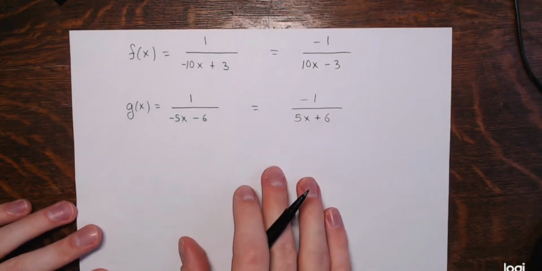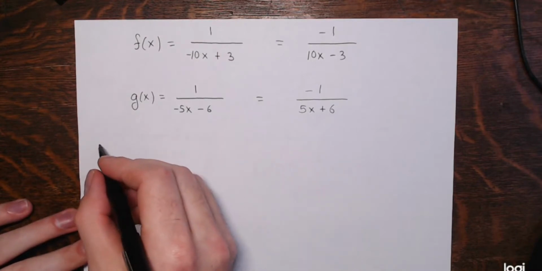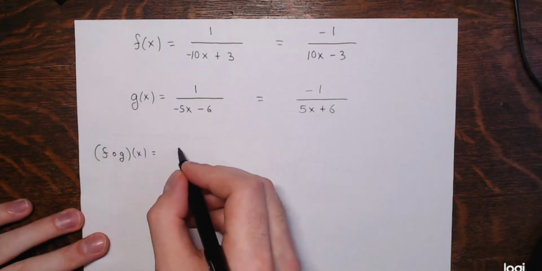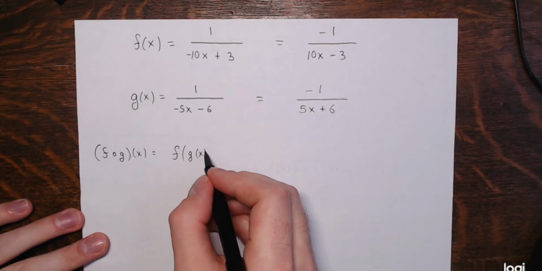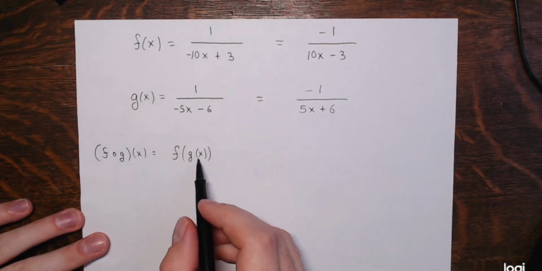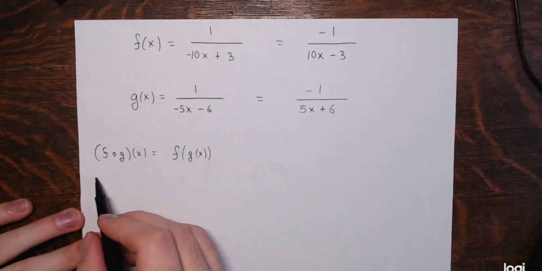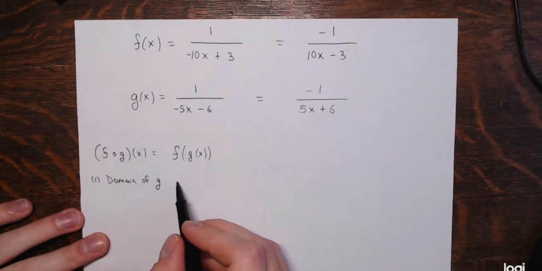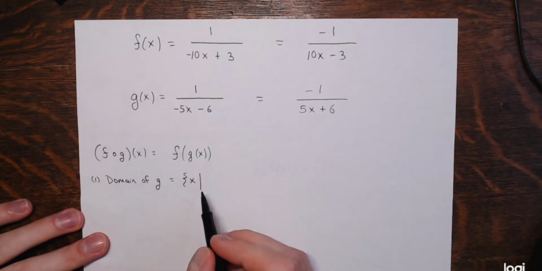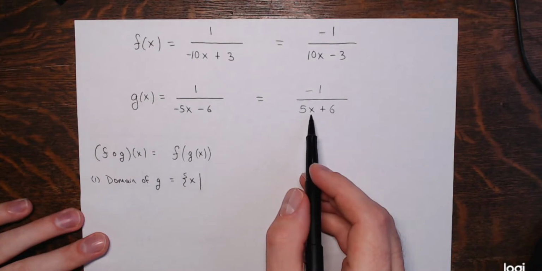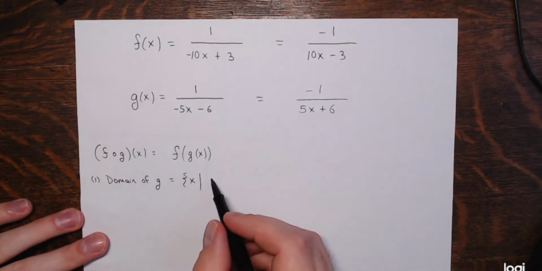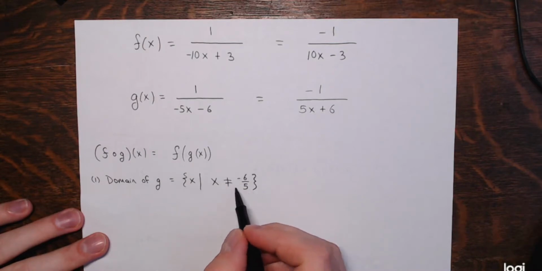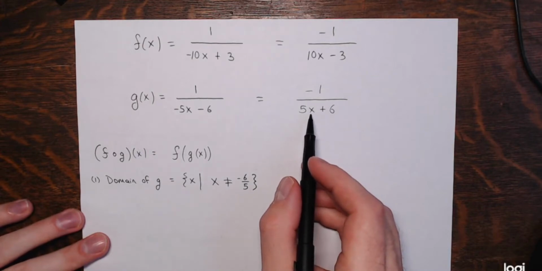And once again, they are asking us for the domain of f composed with g. Or again, you can write it this way, f of g of x. So first thing you plug into is g. So that's going to be the first function I state the domain for. What's the domain of g? The domain of g is all values of x except what makes the denominator 0, which would be negative 6/5. x can't be negative 6/5, because if I plugged in negative 6/5, you'd have a denominator of 0. g would be undefined.